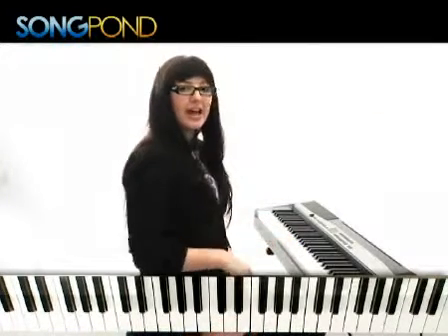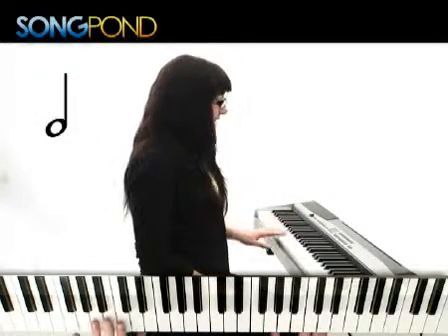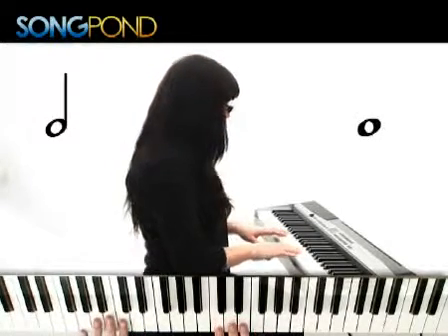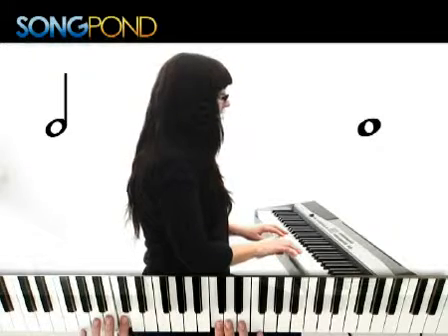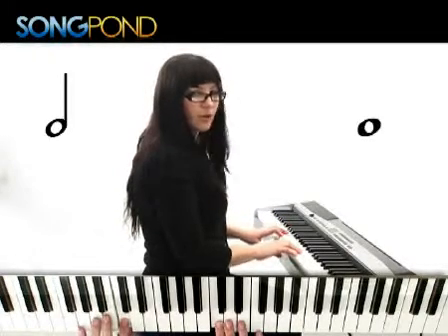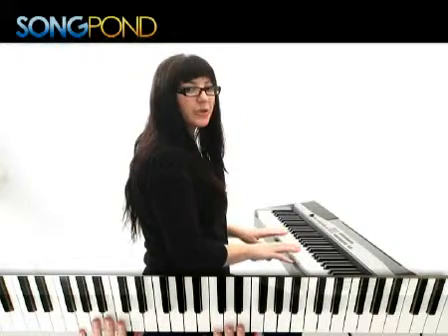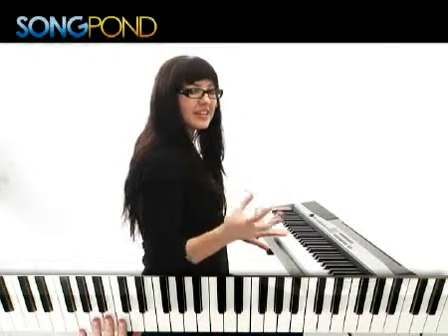Just to show you how there are 2 half notes to each whole note, I'm going to play the half notes in my left hand and a whole note in my right hand. Counting again to 4. 1, 2, 3, 4.